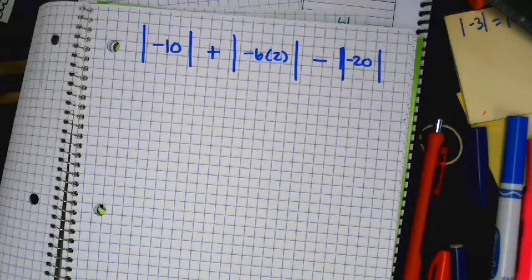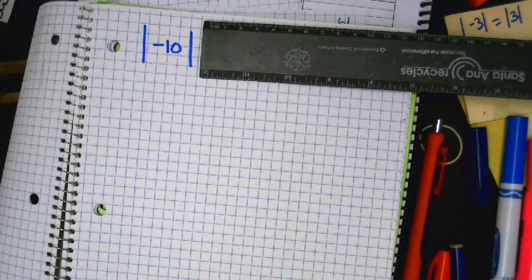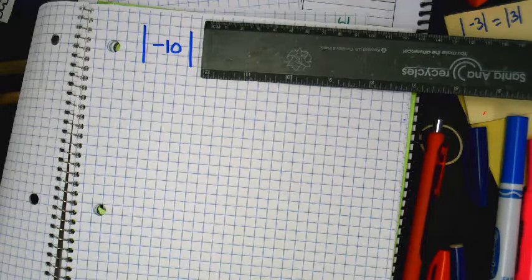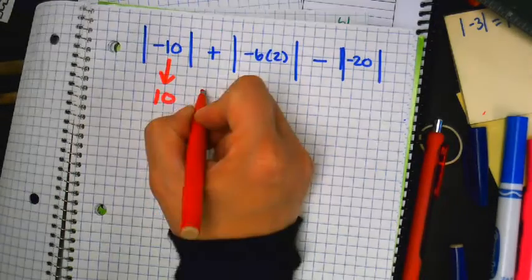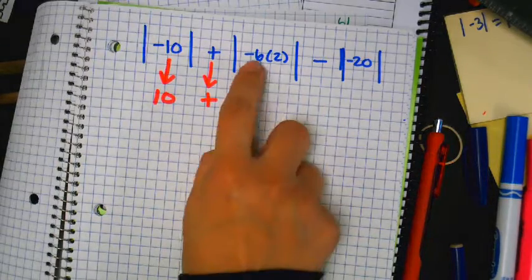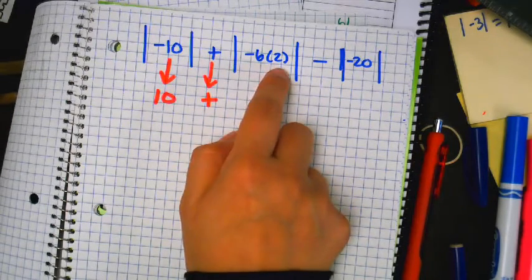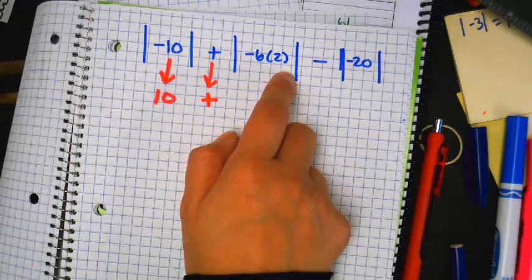Do the first problem. The first problem is just a number inside the bars. What's the absolute value of negative 10? 10. So we do that. Bring down the plus sign. Oh, this is a math problem, right? What's negative 6 times 2? Negative 12.